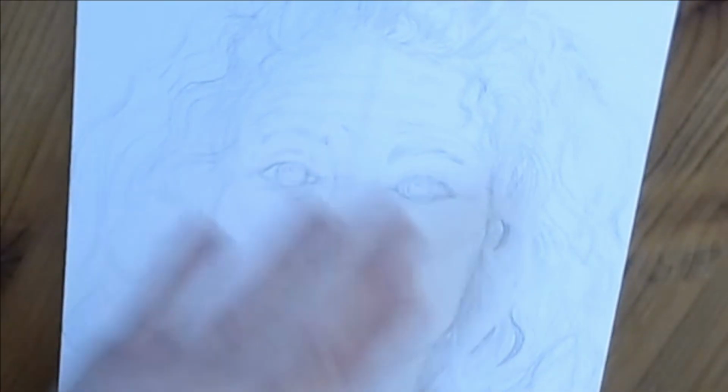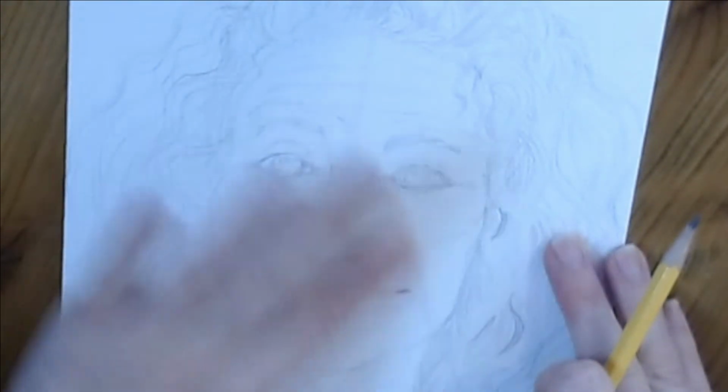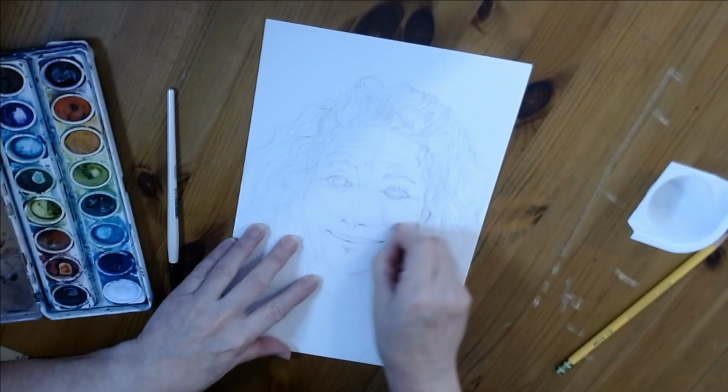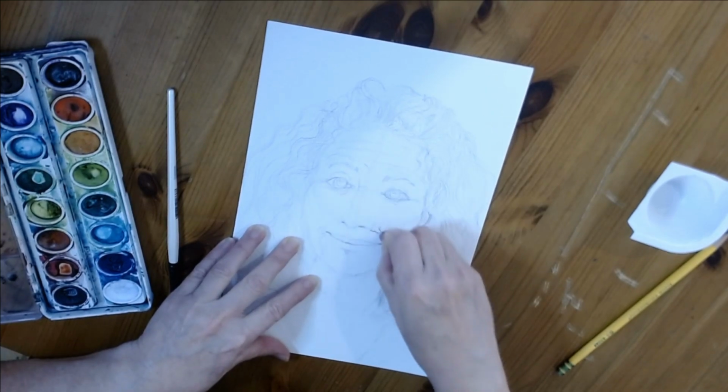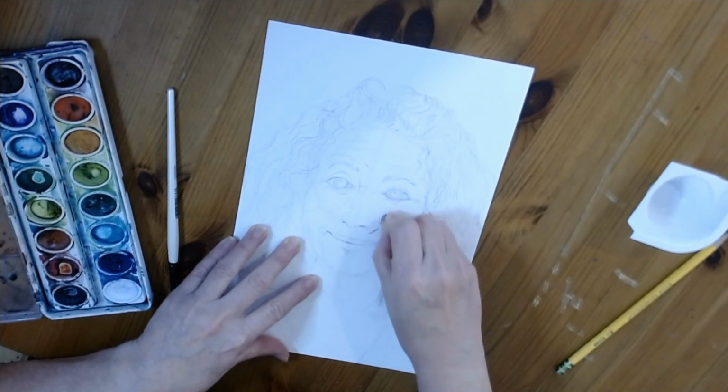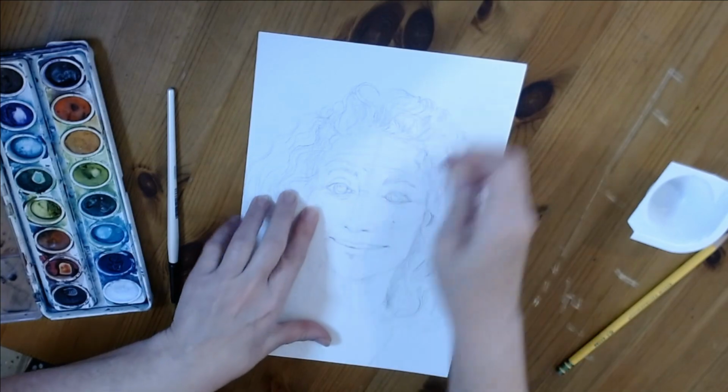Uh-oh. I just got something red on my picture. You know, friends, there's always obstacles. We just have to remember when we wake up every day, everything isn't going to go as planned.